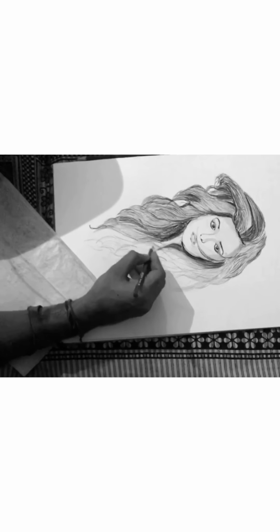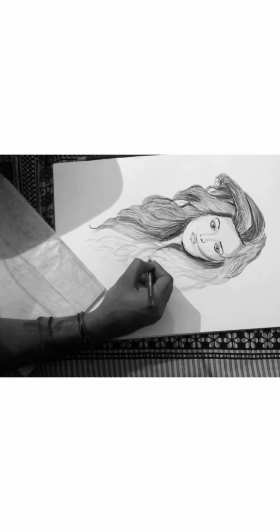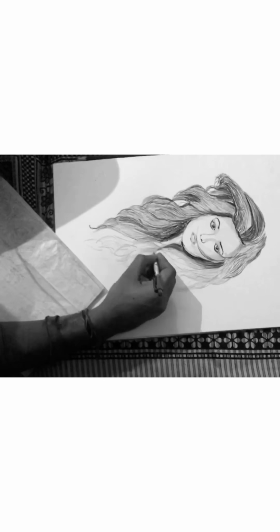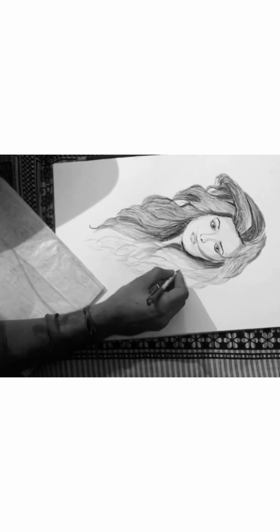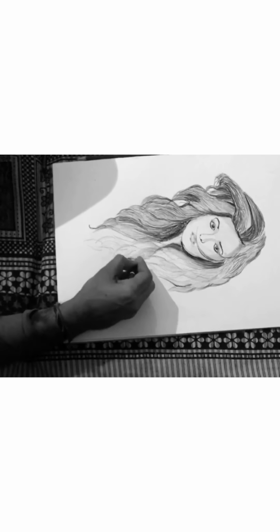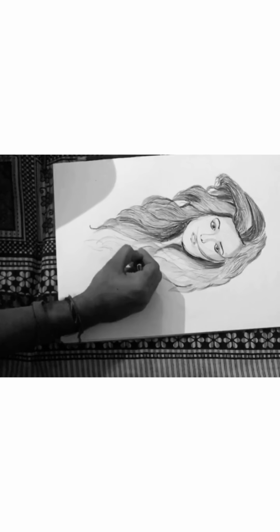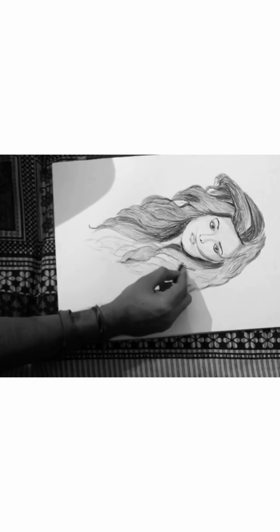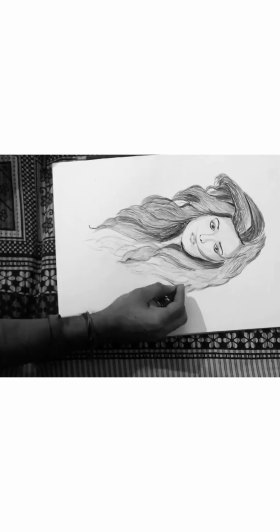So I'll be correcting it afterwards by using a razor. But yes, you have to be very careful about the proportions. Otherwise, once you darken it, it would be really difficult to rub out, because it gets very dark. And if you try to remove the darker area by rubbing the eraser strictly, you might damage the paper. So I would advise you to first correctly darken the portions around the face and then go towards the sides.